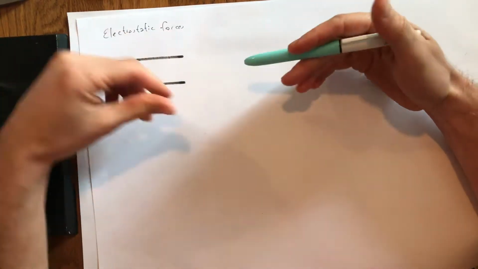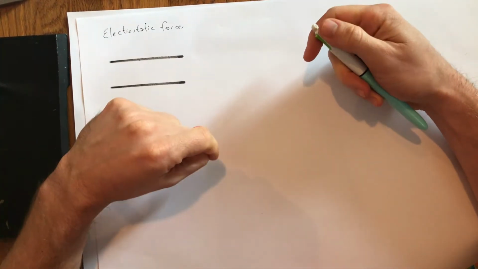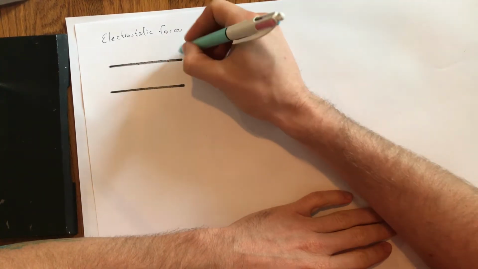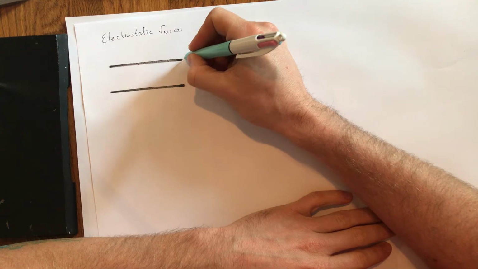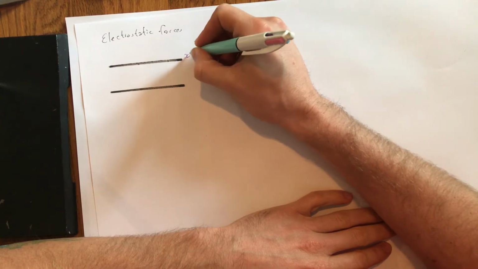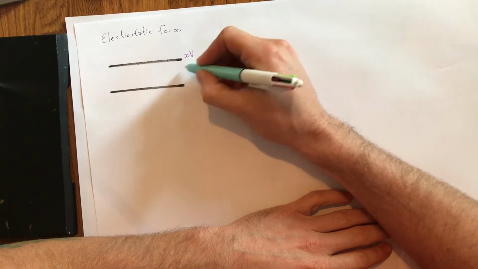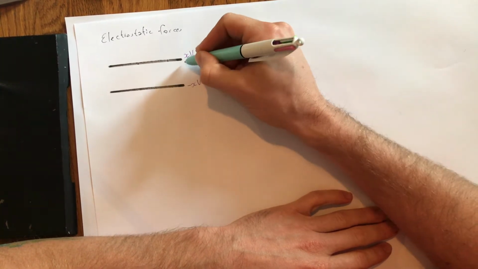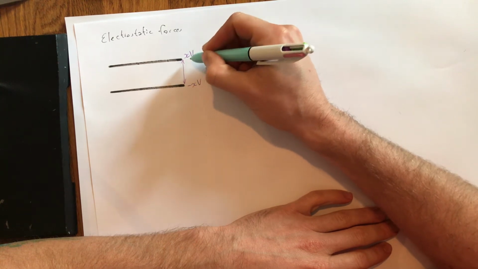And what we'll need to do is use a lot of the ideas that we got in that topic to talk about this one. So this might look kind of familiar. We've got two charged plates. Okay, one is at some potential difference. So you can say one is at x volts and the other is at negative x volts. So that means we've got a potential difference of 2x, okay?